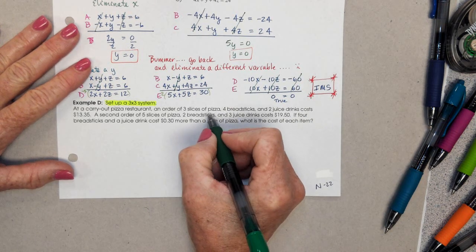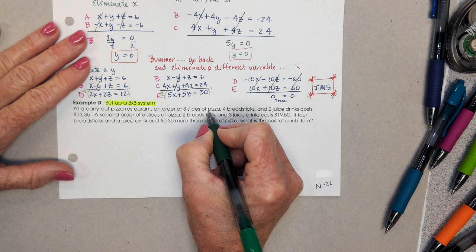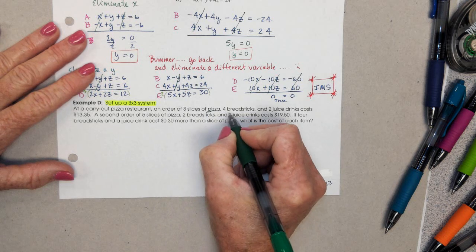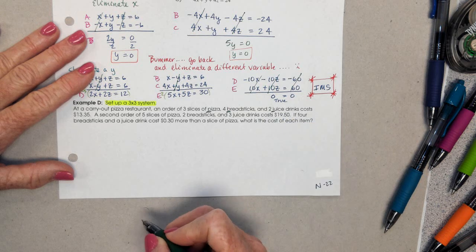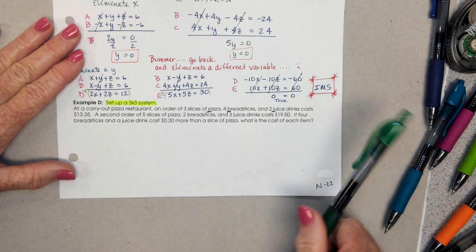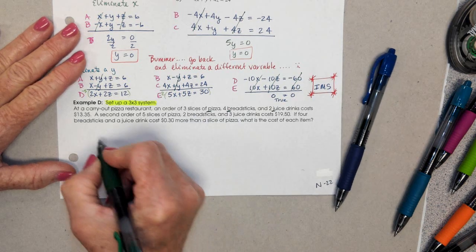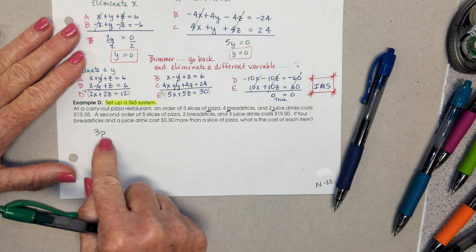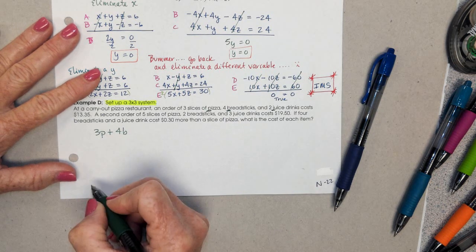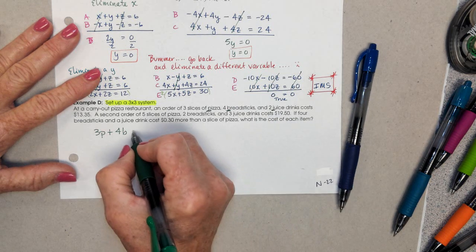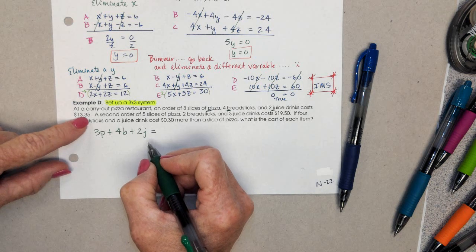Sometimes what I want to do here is use the first letter to represent the variables. So pizza, let's go with P. Breadsticks, we'll go with B. And let's use J for juice boxes. So if we set this up, we have 3 slices of pizza, so 3P, plus 4 breadsticks, 4B, and 2 juice drinks, 2J, costs $13.35.